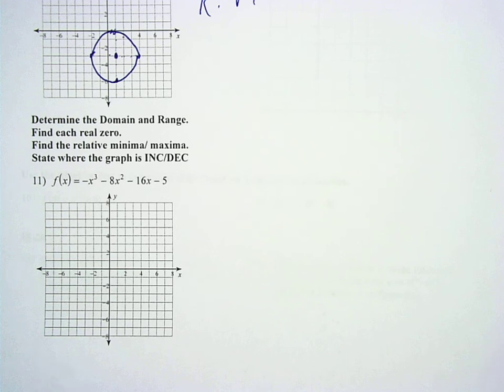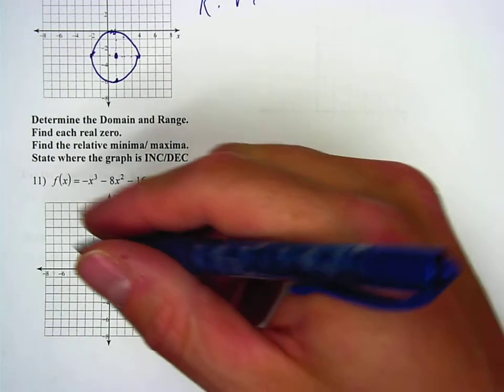All right, bottom of the page here. Determine the domain and range. Find each real 0. Find the relative minimum and maximum. State where the graph is increasing or decreasing. So for you guys in the other classes, you will have to graph these yourselves. You'll graph them on the calculator, of course. For my class, I will graph it for you.